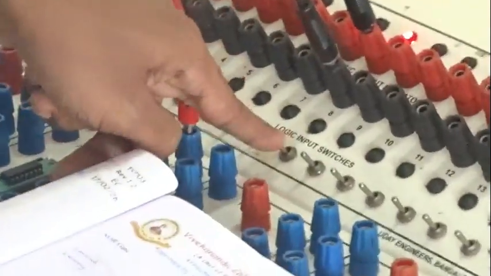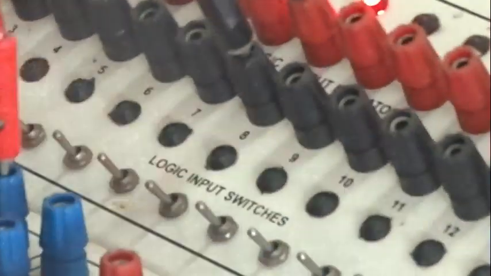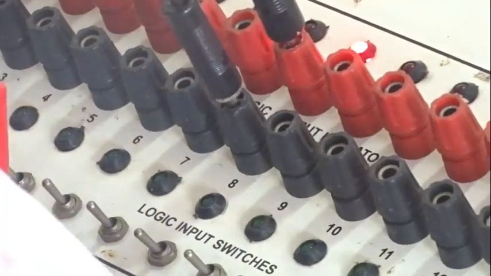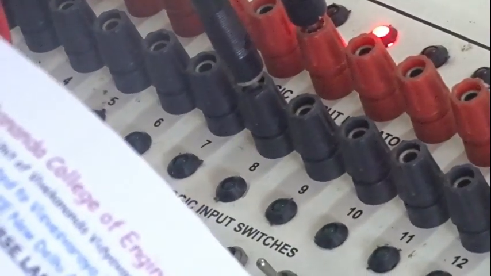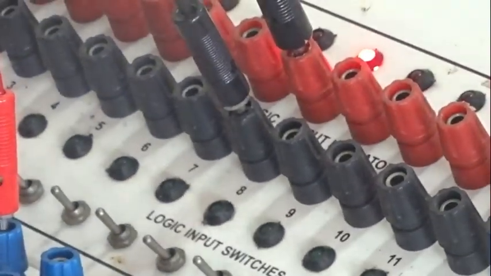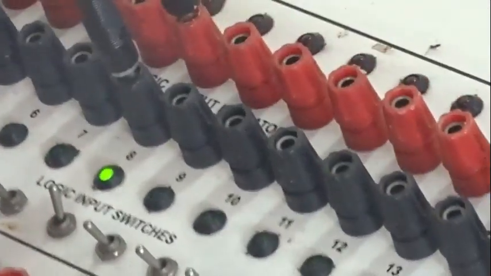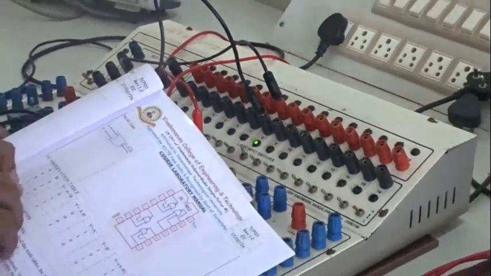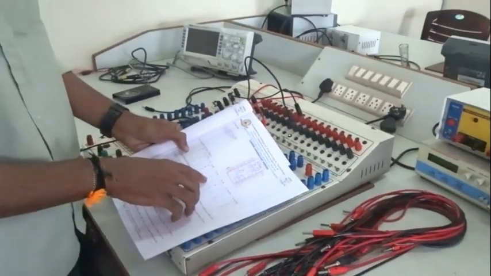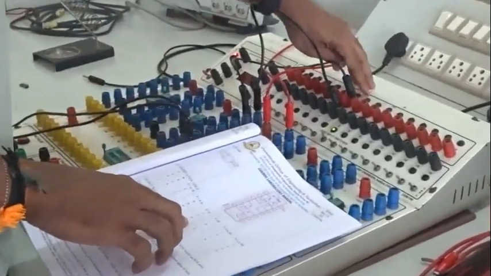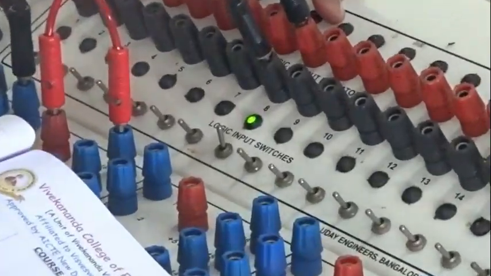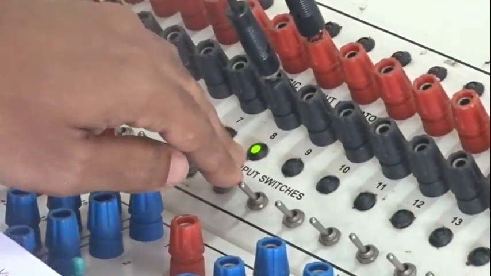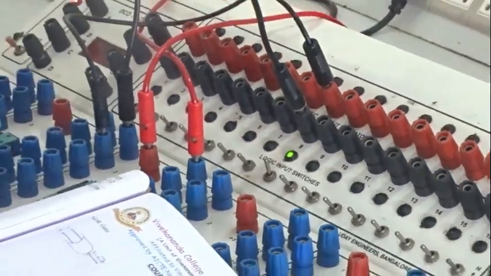So I'll switch on the trainer kit. As you can see, the switch is off, so the output of the NOT gate is 1. So when A is 0, the output will be 1. Next, if I make the switch on, the output is 0. That means when A is 1, the output is 0, which represents that the LED will be off. So we have verified the truth table for NOT gate.